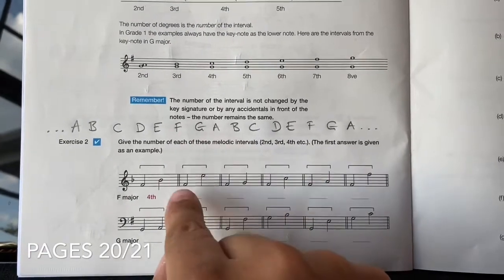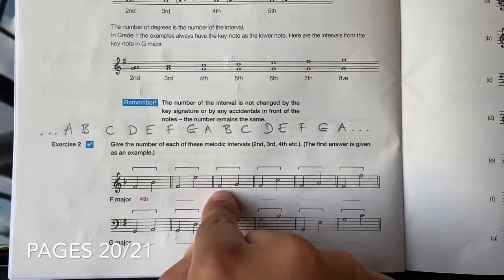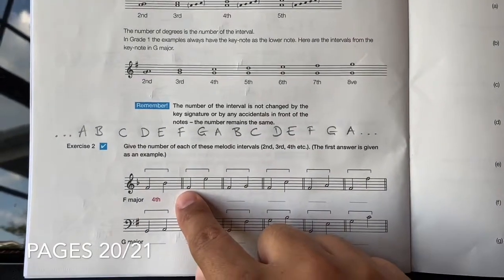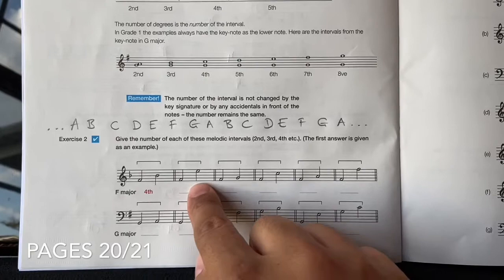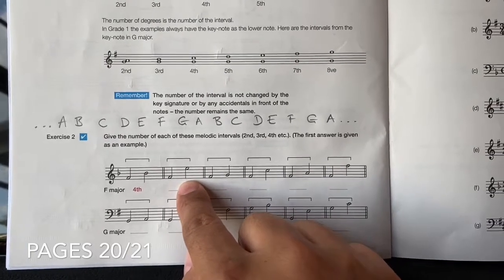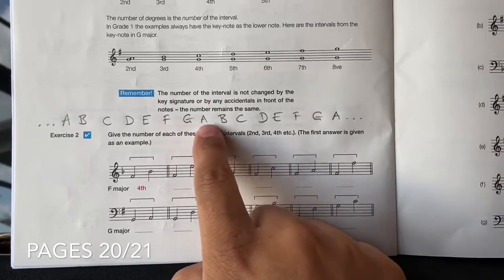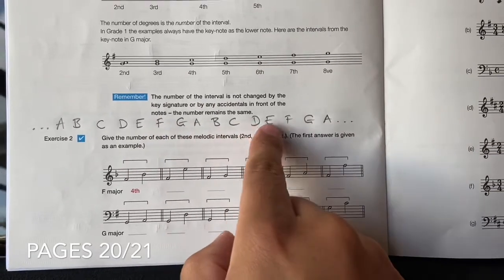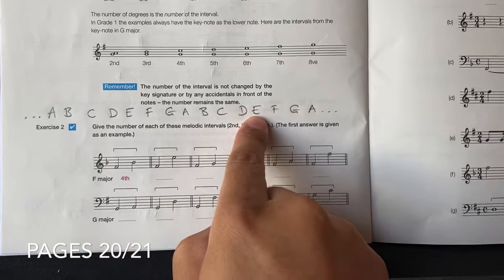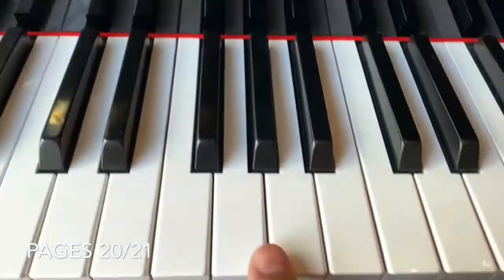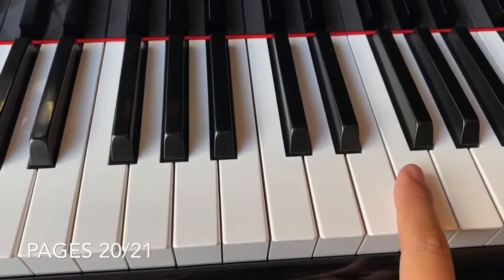So remember, as long as you remember that the first note is always 1, you'll be fine, and you're counting the distance. So this one here is an F. What note's this? So that's an E. So F to E. F is 1. 1, 2, 3, 4, 5, 6, 7. So F to E is a 7th, so you'd write 7th in there. On the piano, F to E, F to E.